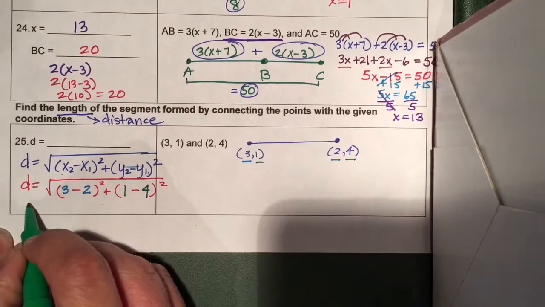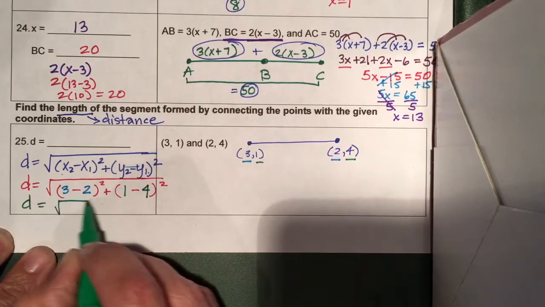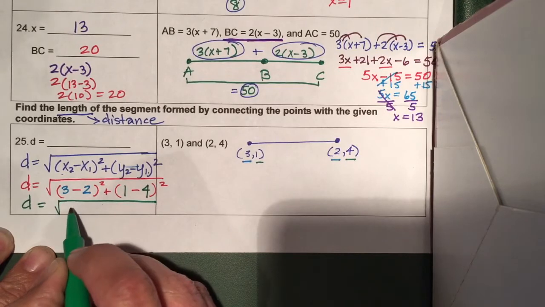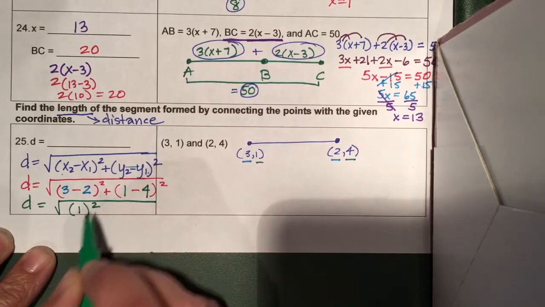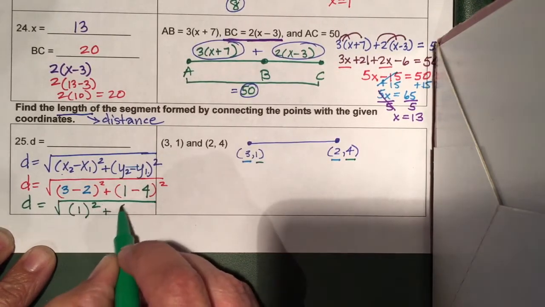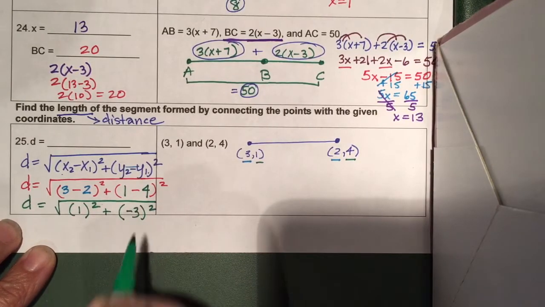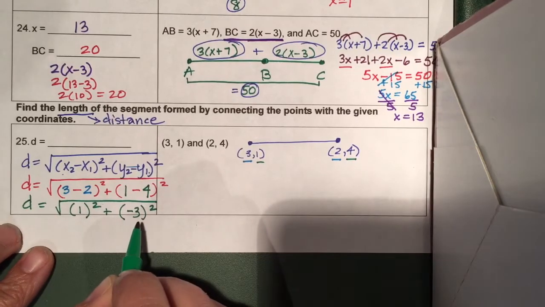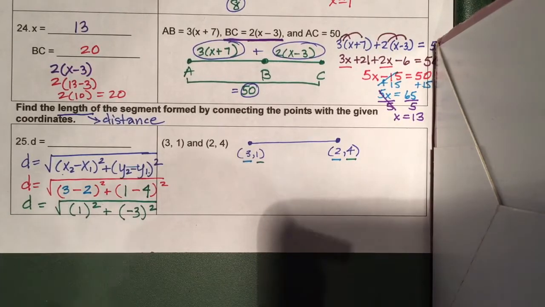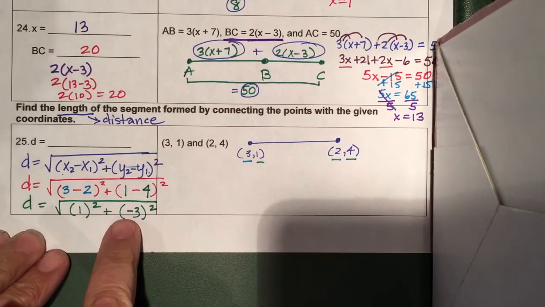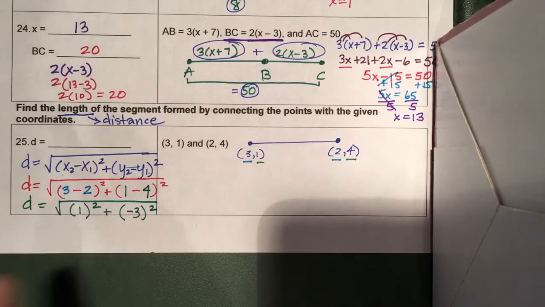So now I'm going to move on. I must keep my parentheses. 3 minus 2 is 1, so that's 1 squared, plus 1 minus 4, which is negative 3 squared. You've got to keep your parentheses here. If you drop the parentheses, you're going to get a negative number, and you're going to get the wrong answer. We are squaring the whole thing, negative 3.